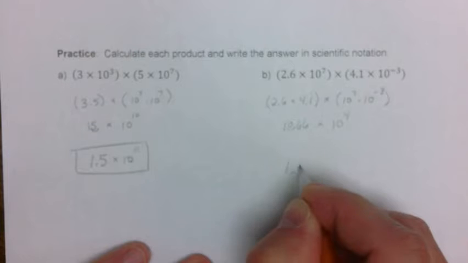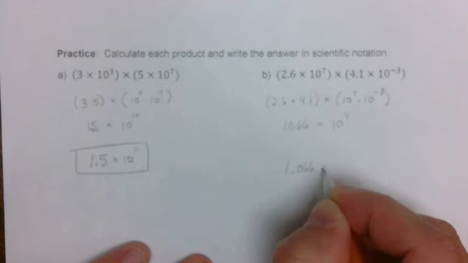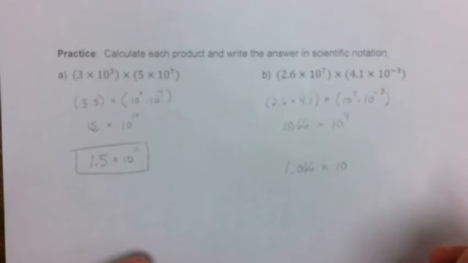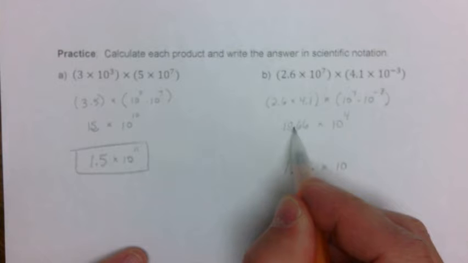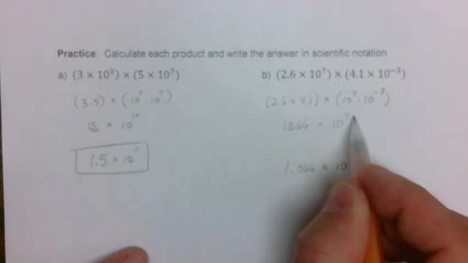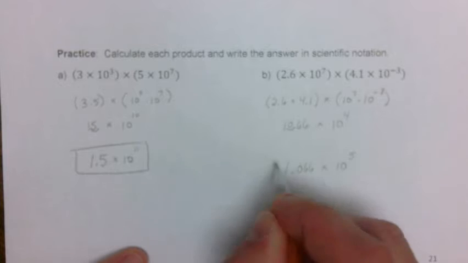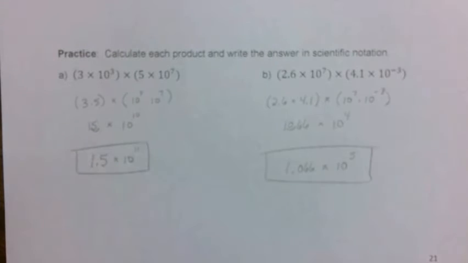That makes our number 1 and 66 thousandths times 10 to what power? Well, once again, if we move the decimal point to the left, it's going to increase. We moved it once to the left, so it's going to increase by 1, 10 to the 5th power. 1 and 66 thousandths times 10 to the 5th power.